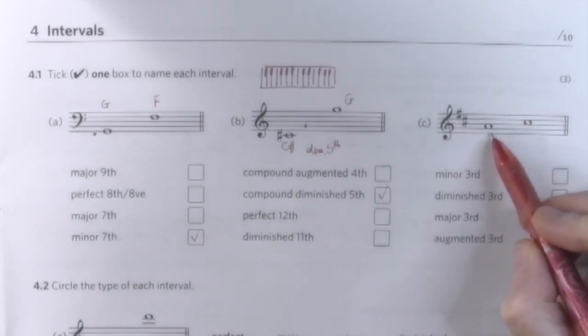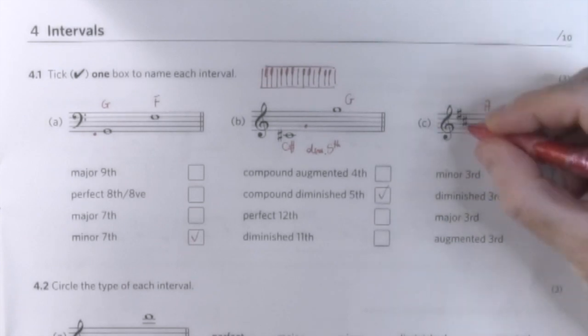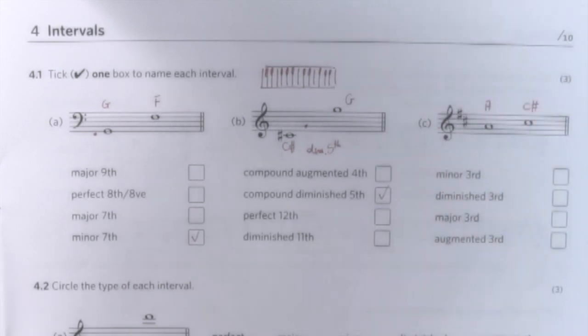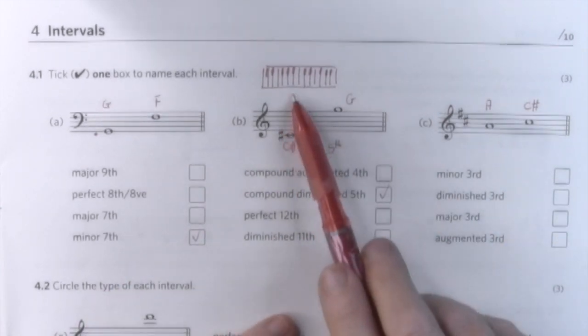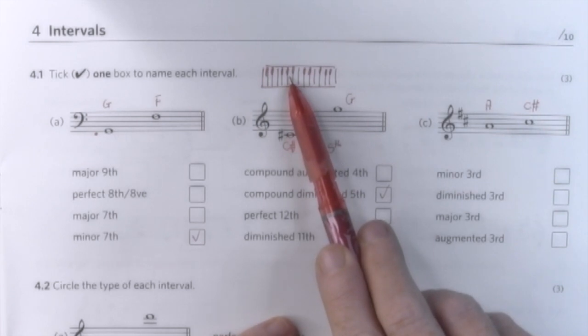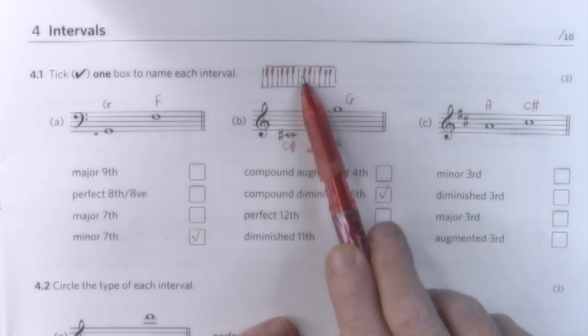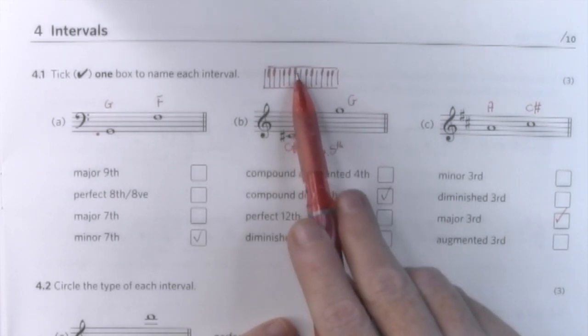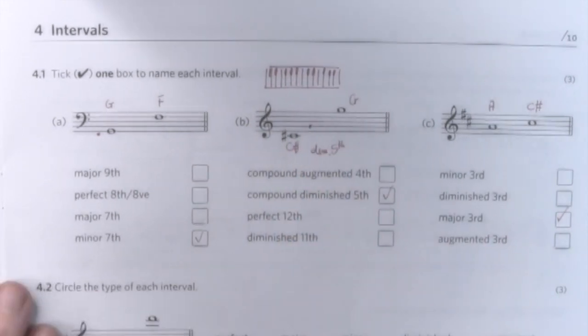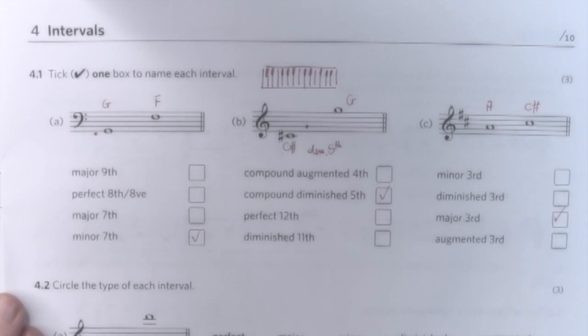The last example is La and Do sharp. Don't forget this, otherwise your interval will be identified wrongly. La and Do sharp is a third. A major third is 2 tones. So let's have a look: 1 and 2. Easy. Major third. Again, 1 and 2. 2 tones. Are you happy? I hope so.